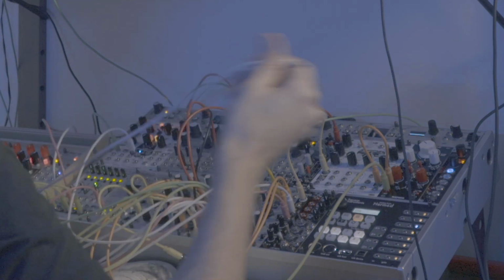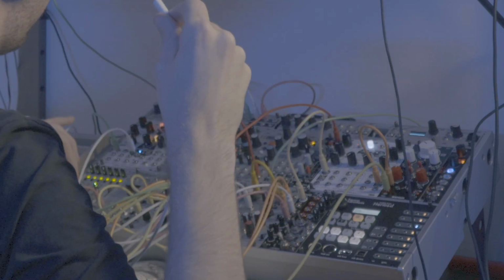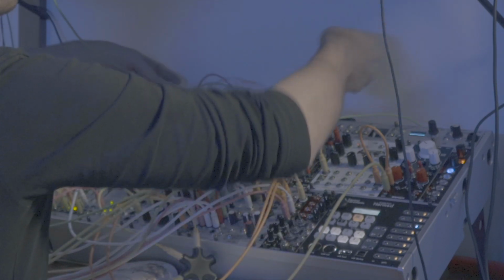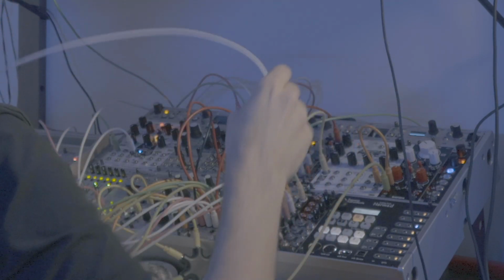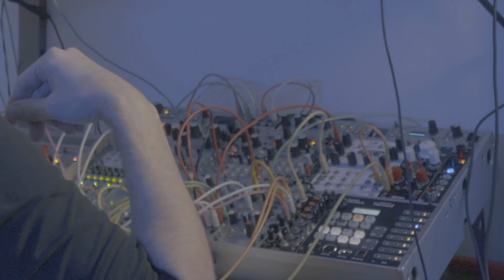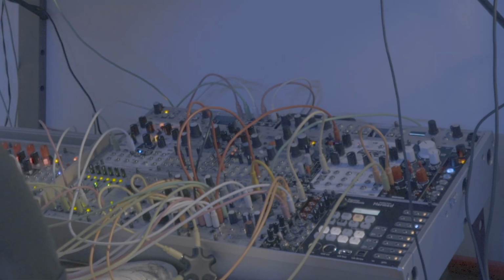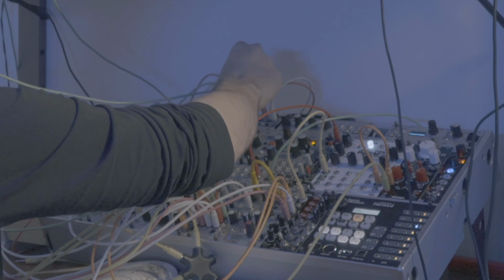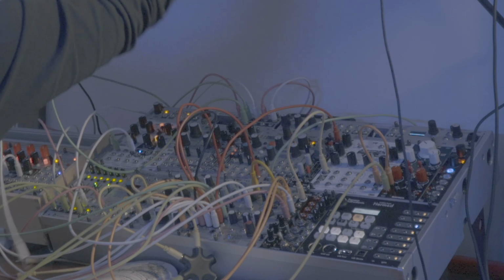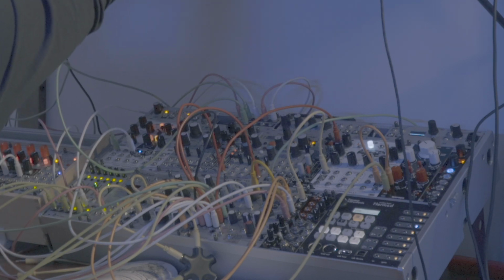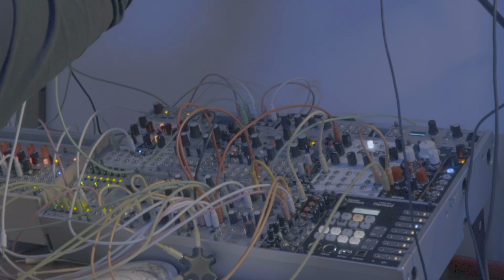Then I'll need a third one, also coming from the same trigger. And then I'll need a fourth one to go over there. Just use another very long cable. This one is gonna go here, and we'll trigger this guy.